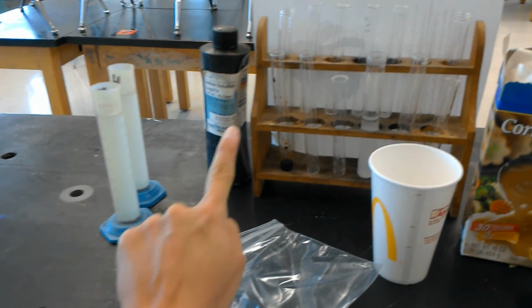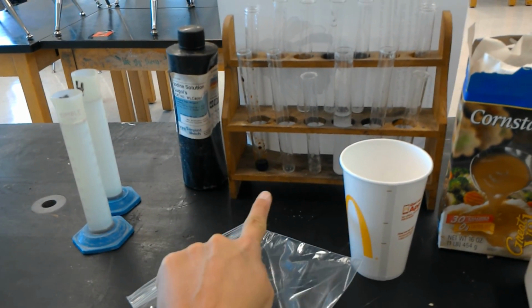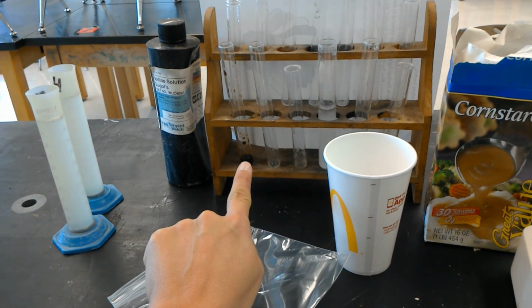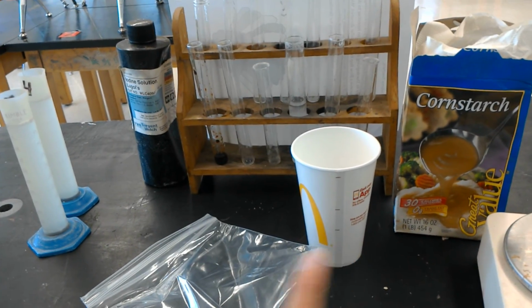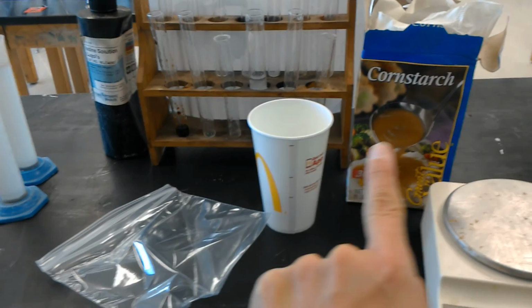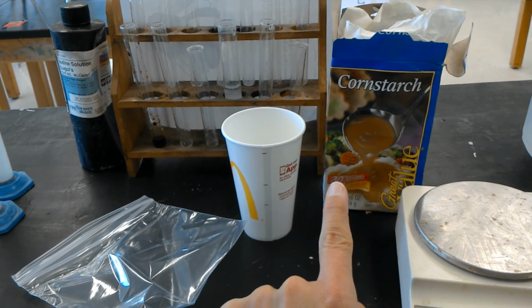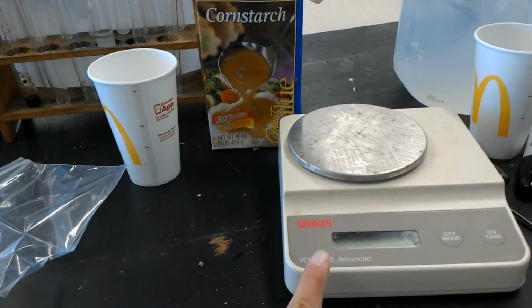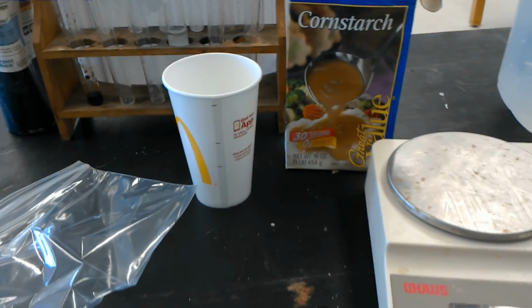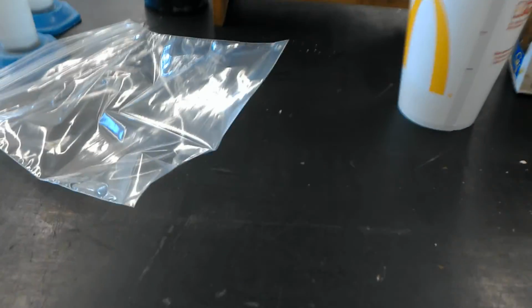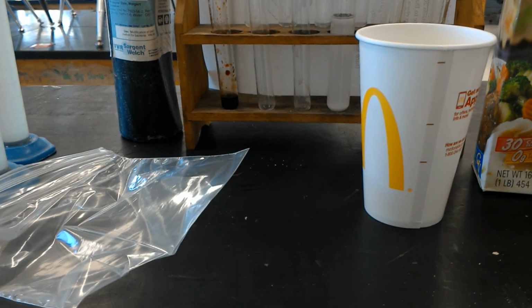For this lab, you will need some water, you will need some iodine solution, which will be already measured out for you in a test tube. You will need a cup, a plastic bag, and 8 grams of starch, which you will use the electronic balance to measure out. Before we get started with the lab, I wanted to show you some properties of these materials and how you'll be able to figure out what's going on.